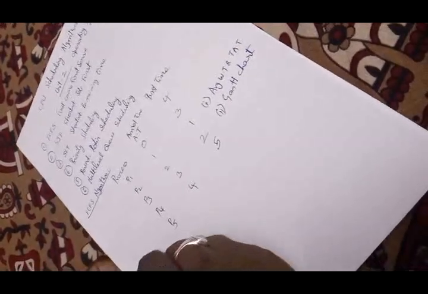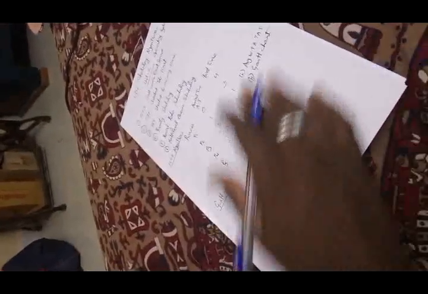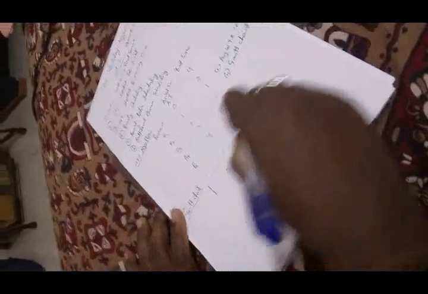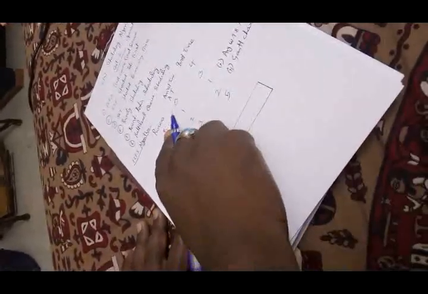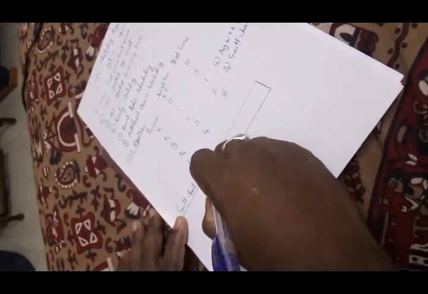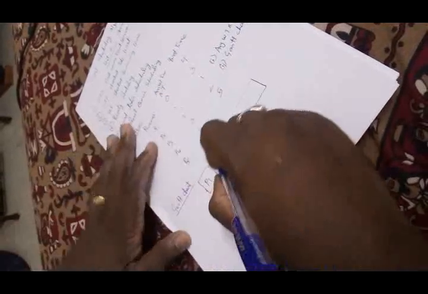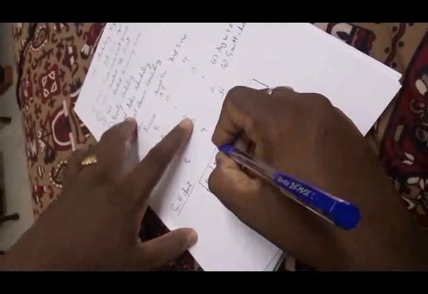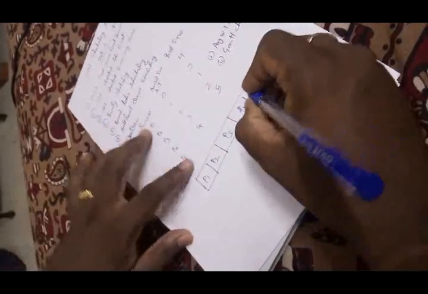First, how to draw the Gantt chart. You did well in the unit test, but you have to concentrate more on the problem part of operating systems. For first come, first serve, P1 is allocated first. After P1, next is P2 because its arrival time is 1. Next P3 because of 2, next P4 with 3, and P5 with 4.